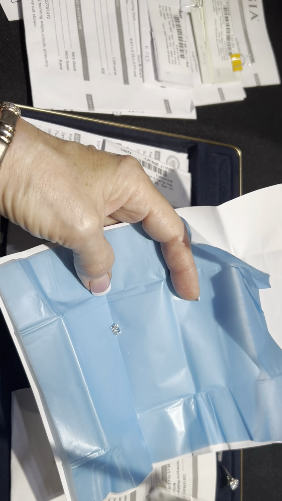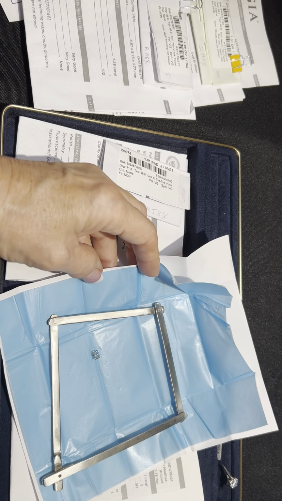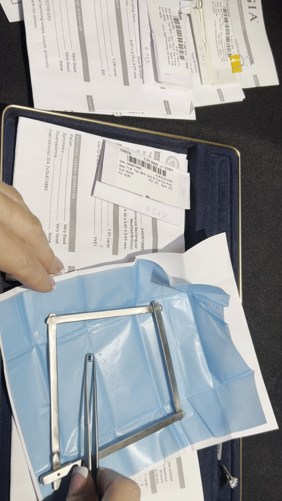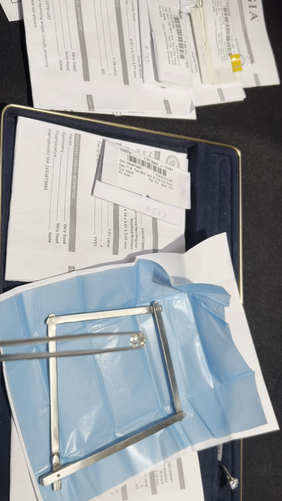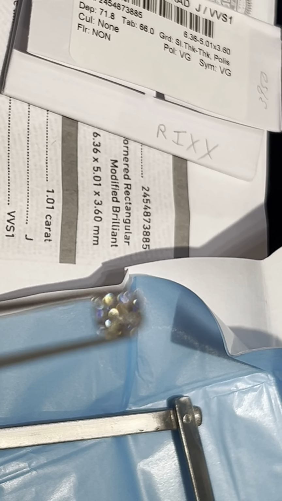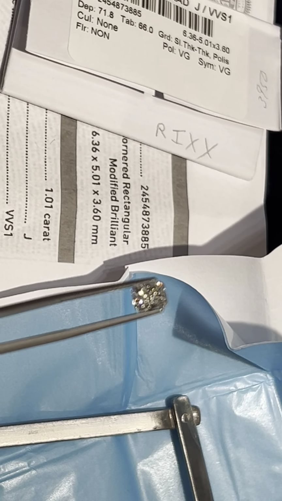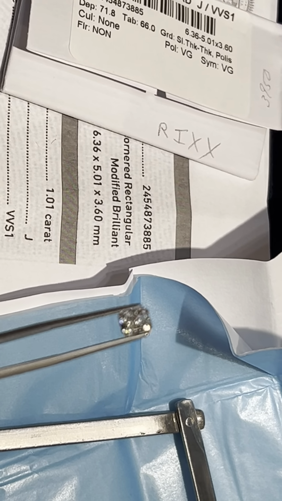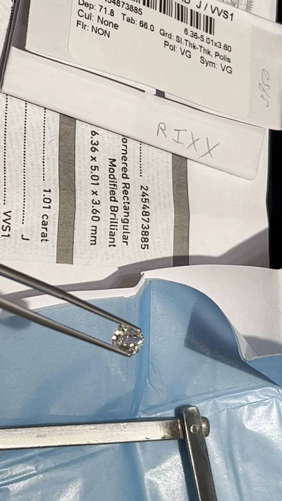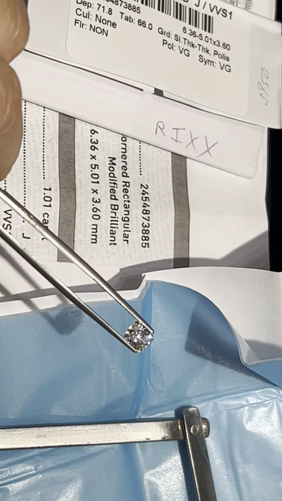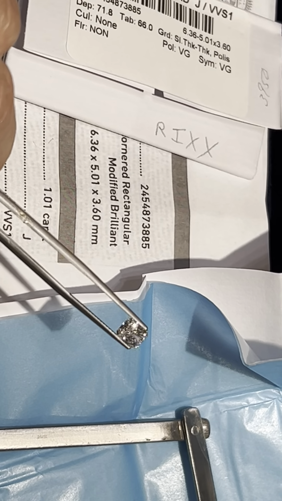So you have a length-width ratio here, if you will. I'm getting a focus there. Nope. Further out. Here. A little bit better.